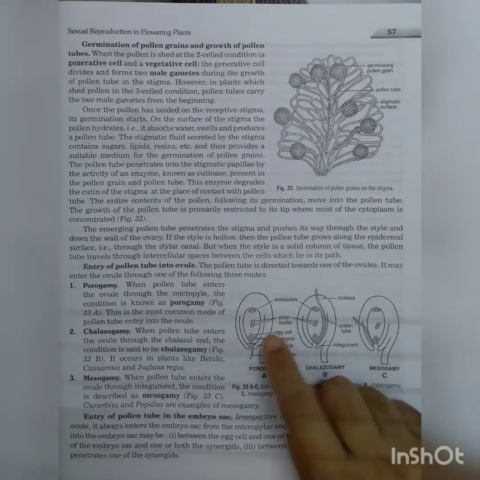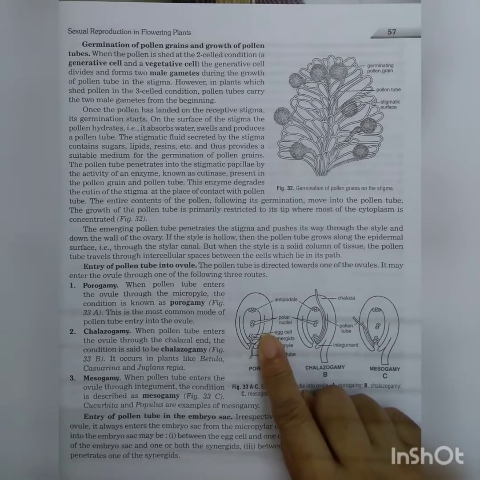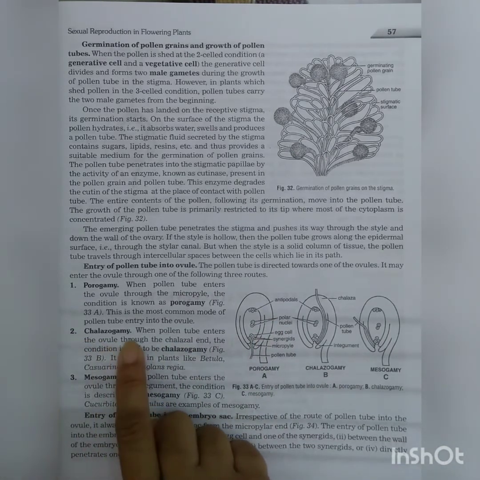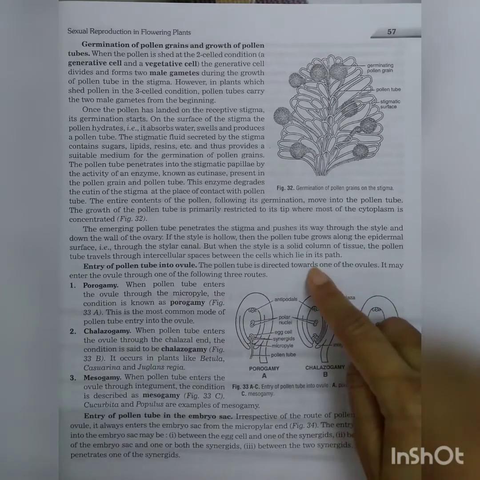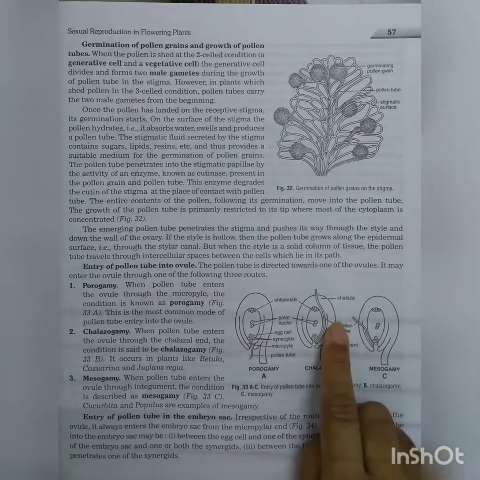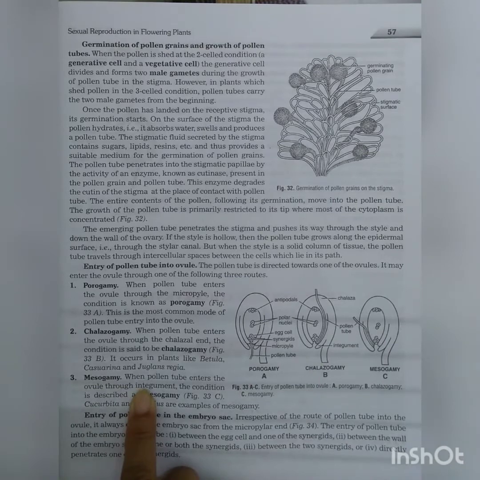This is the most common way of entry of the pollen tube into the ovule. Now second is chalazogamy. See the name, chalazogamy. When the pollen tube enters through the chalaza end, it is called chalazogamy, and when it enters through the integument, it is called mesogamy.